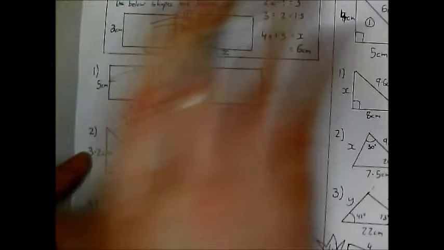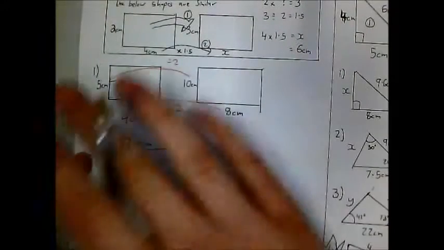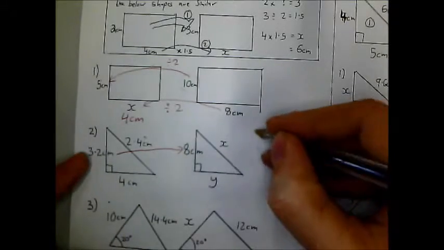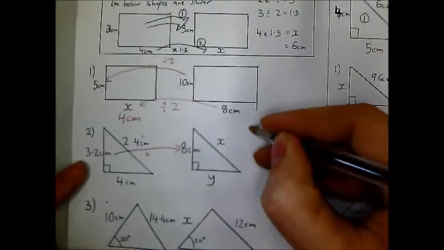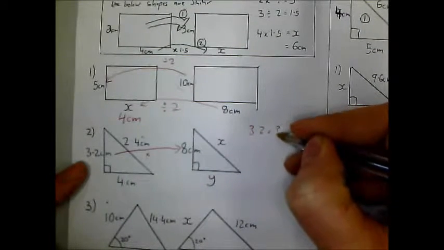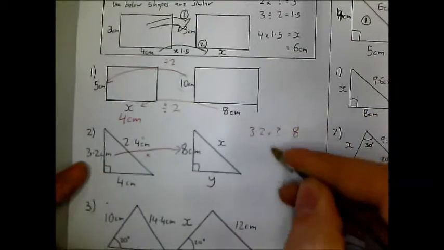This triangle, I have the most information with the left triangle, sorry. So, my corresponding sides are 3.2 and 8. Now this one's a little bit more difficult because there isn't a nice number. There's no nice number to go from 3.2 to 8. So, I'm going to write down a multiplication sum. 3.2 times something gives me 8. So to work out that something, it's going to be 8 divided by 3.2.